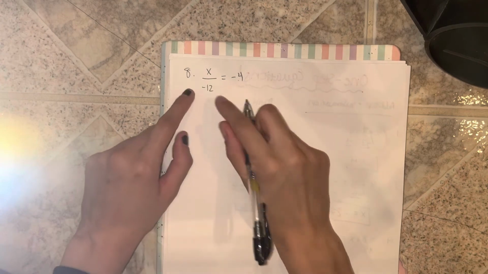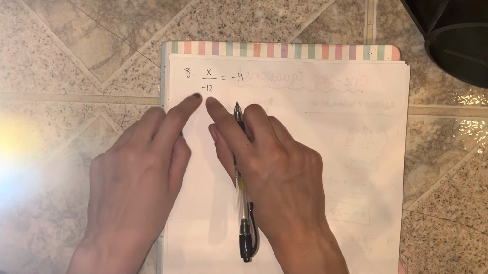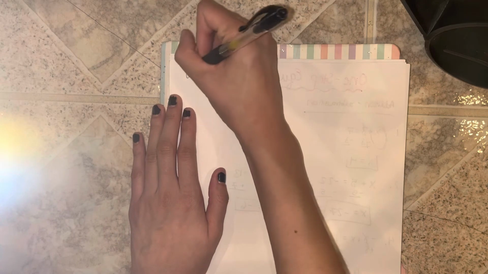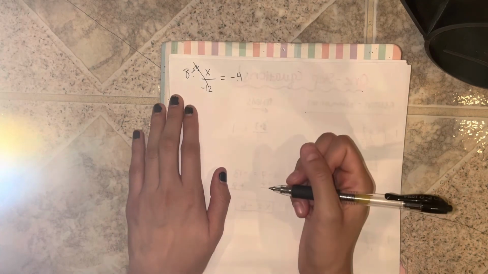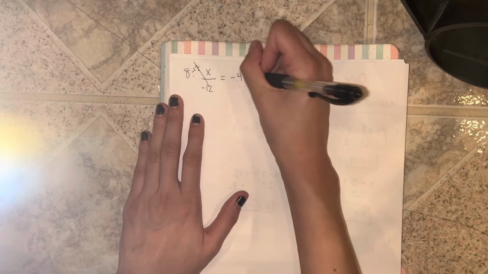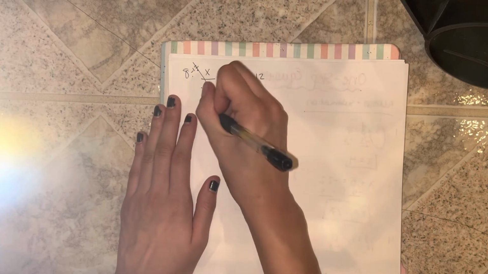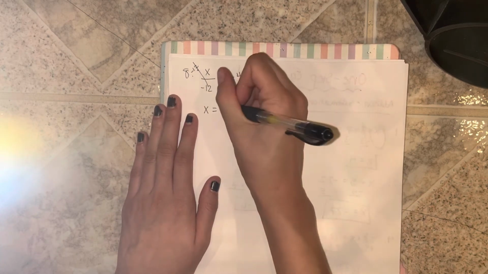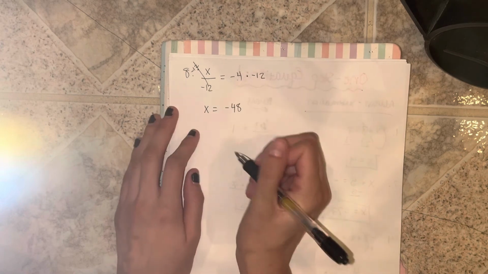Right, we need x on its own. It's being divided by negative 12. So we have to multiply by negative 12 to get that to cancel to 1. So then we just have x. So negative 4 times negative 12 is negative 48.